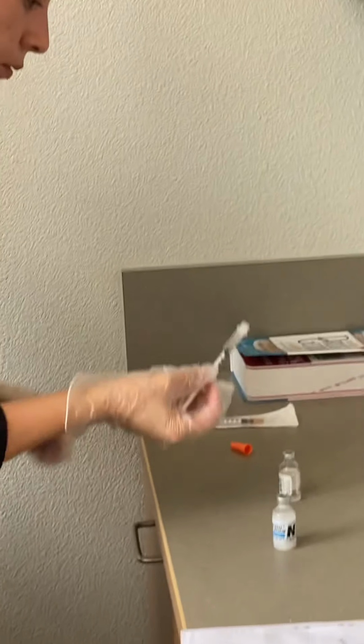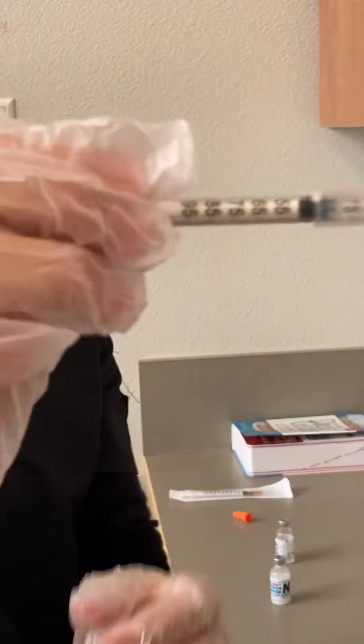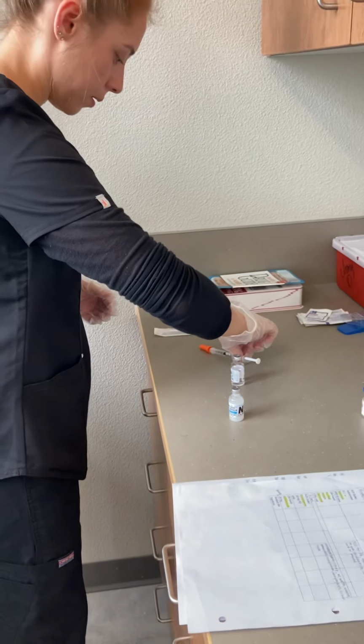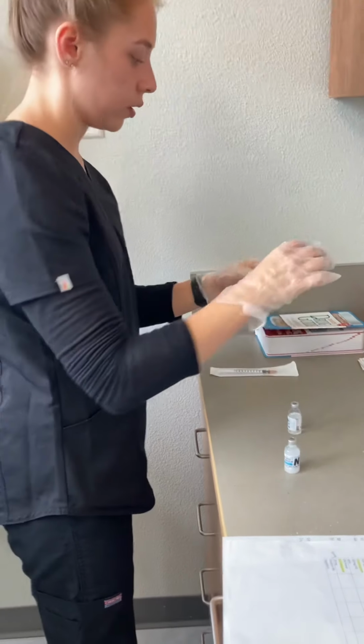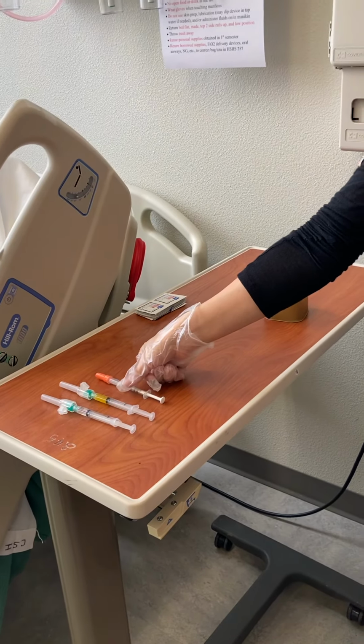I'm going to ensure that I have 35 units of insulin. I'm going to one scoop recap my needle. Going to label it and put it to the side.